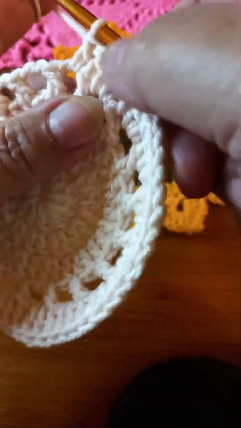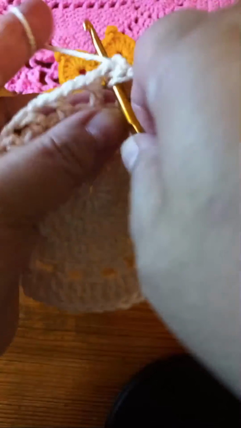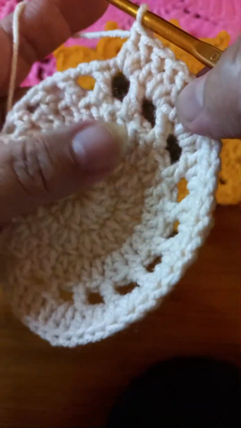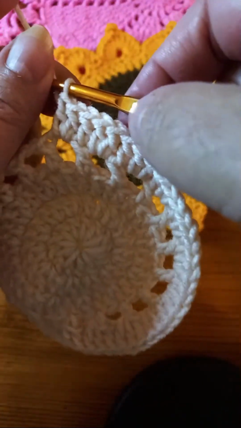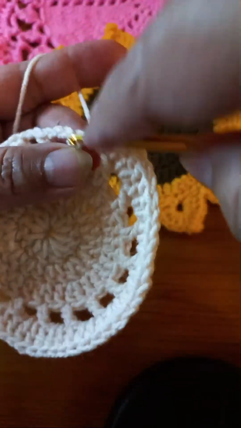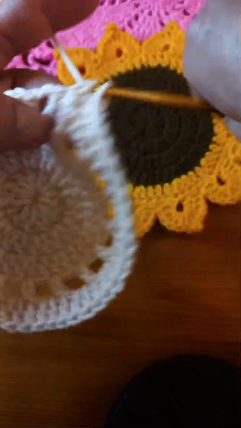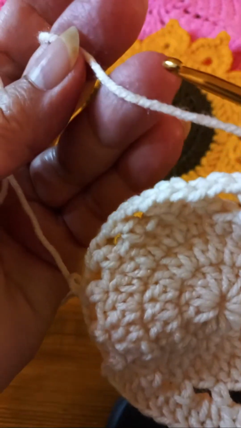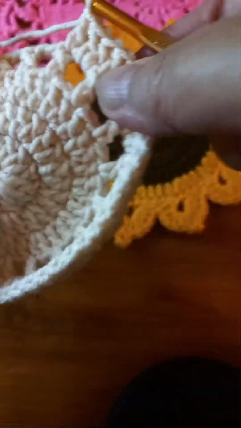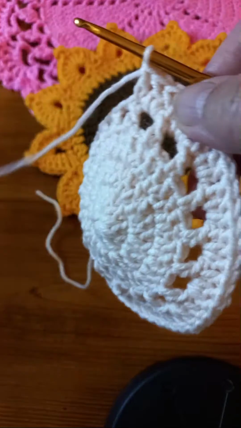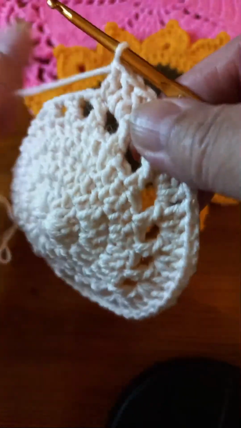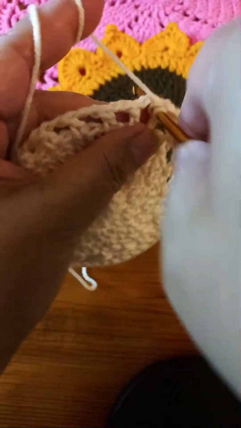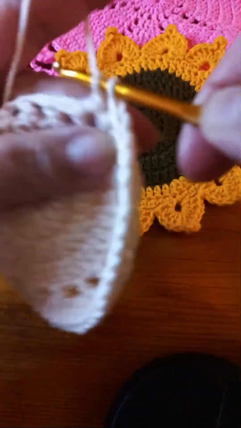Doing 2 double crochet in a gap and double crochet on double crochet. This is cotton yarn and the hook size is 3.5. Although you can also use hook number 4 for this size, I am using 3 because it's quite handy for my hands, with which you do a lot of work.